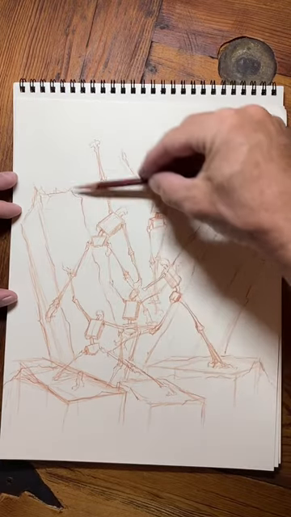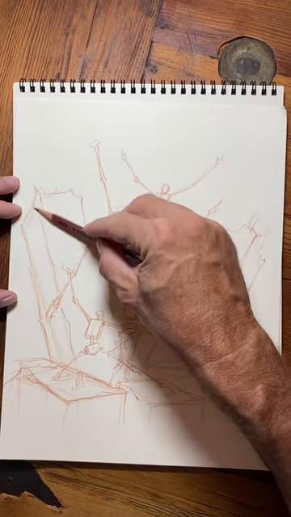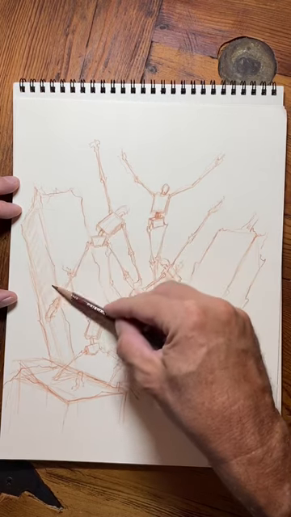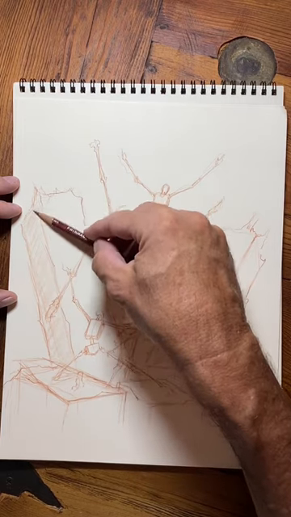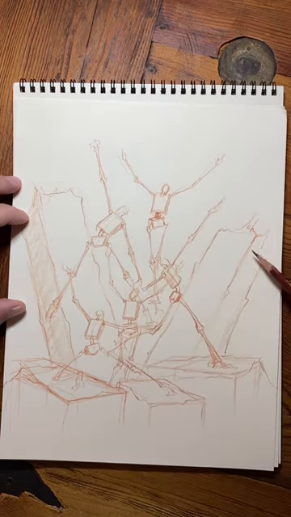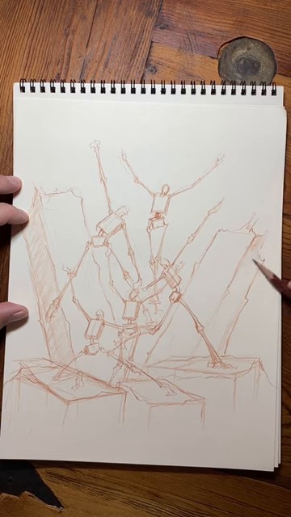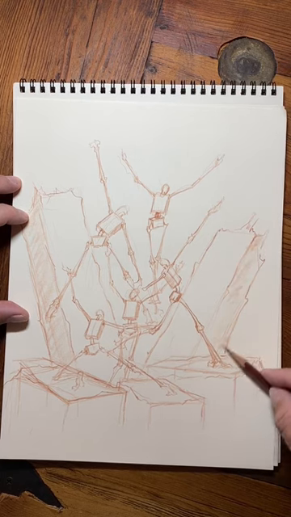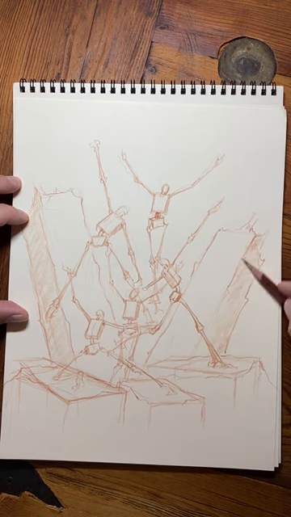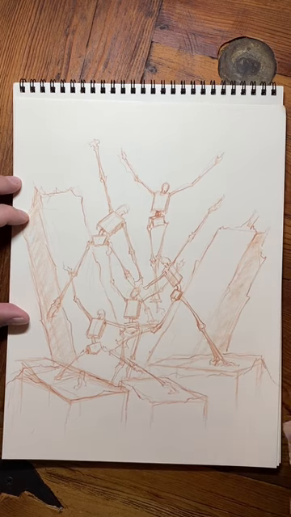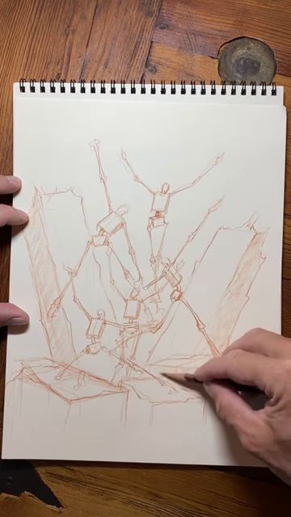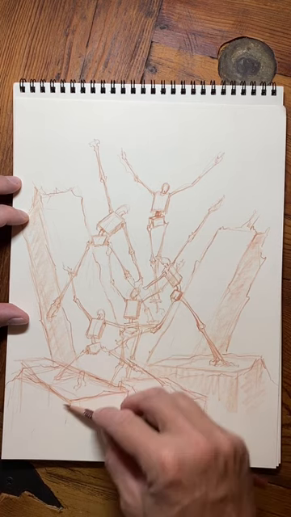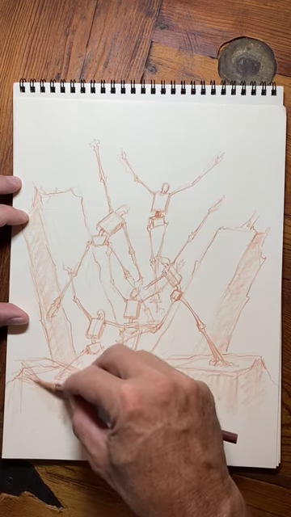So I want the light coming on this column on the top. This side plane, I'll very quickly just give an indication of a tone. And then the same here with this side plane, it's going to have a tone. All right, the side plane here, this bottom plane is going to have a tone. And you can see we're starting to get a little bit of a compositional design going on.